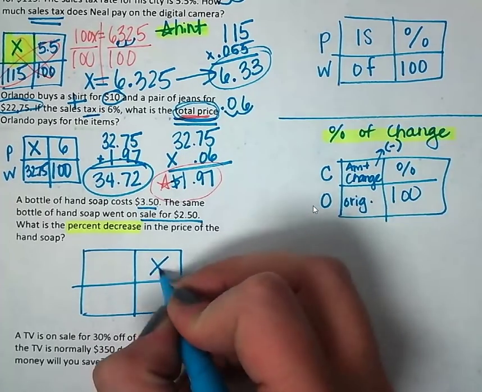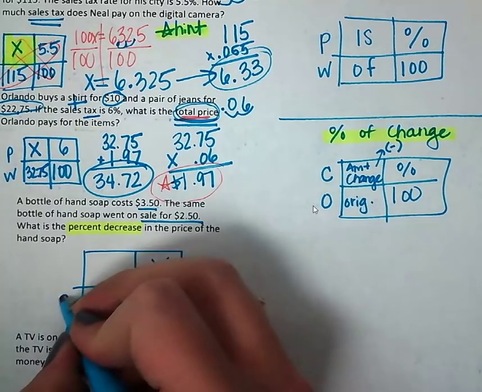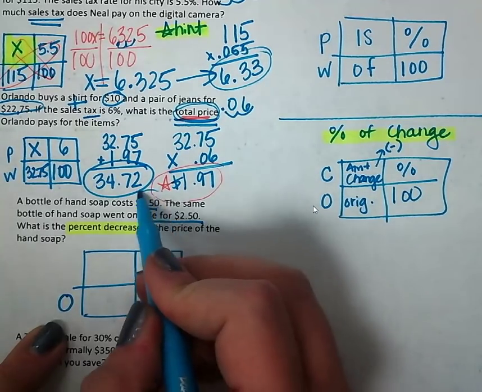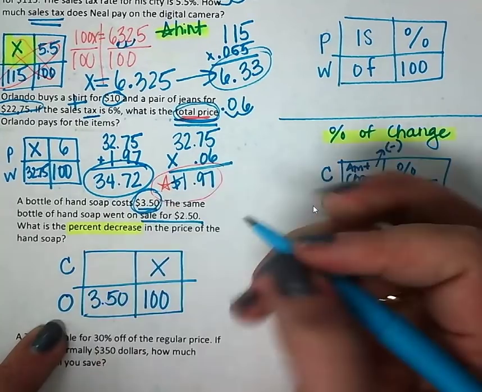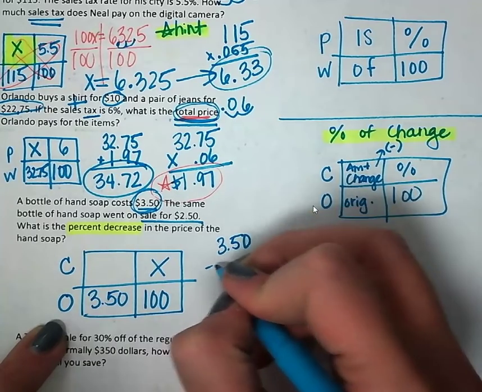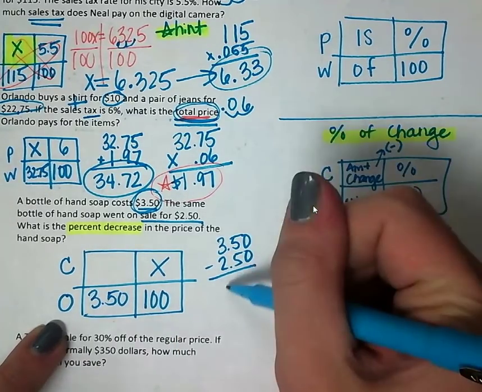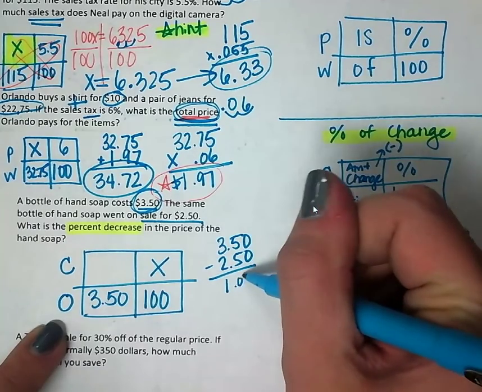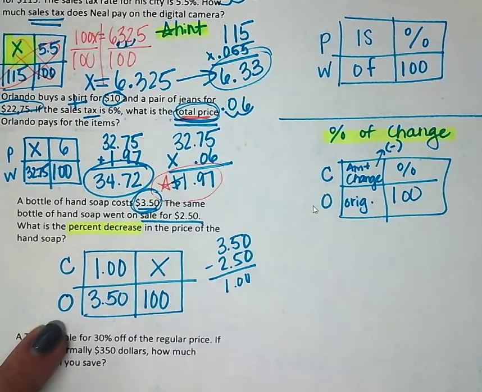So, we're looking for the percent out of 100. The original price goes at the bottom, and originally the soap was $3.50. The amount of change goes at the top. So, from $3.50 to $2.50, to figure out how much that price changed, we just subtract, which we can see with our eyeballs, hopefully, that it changed by $1.